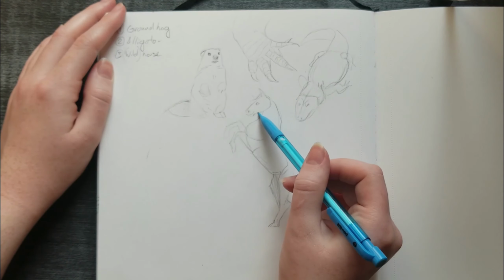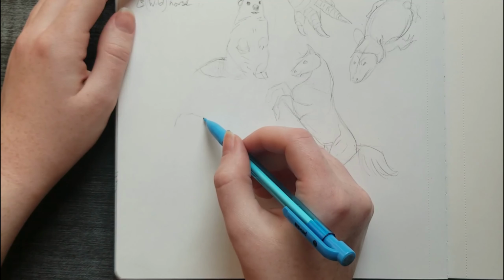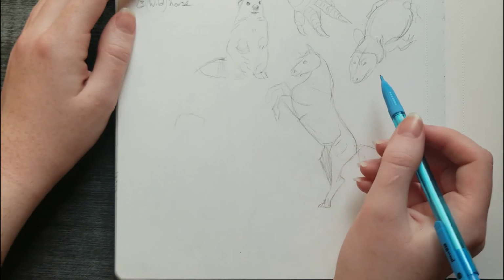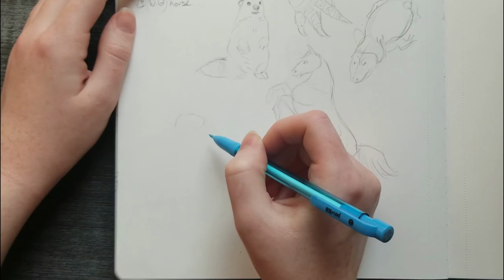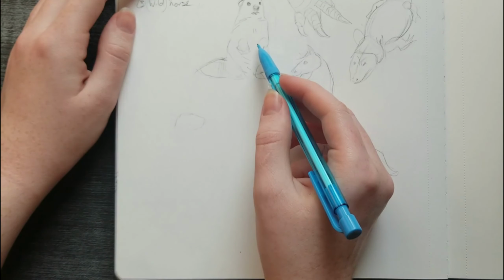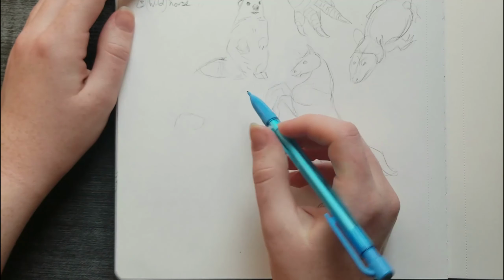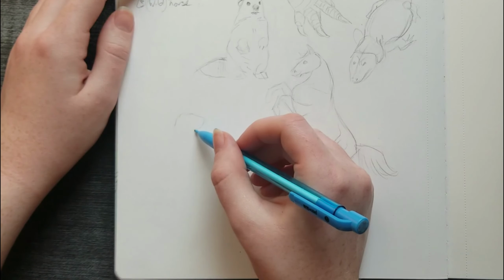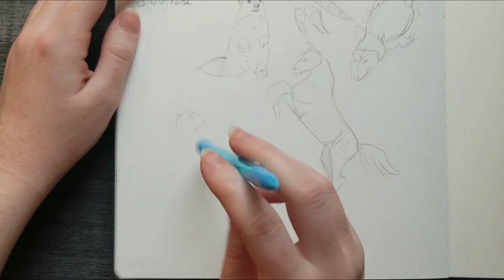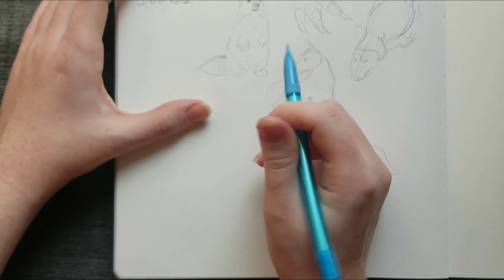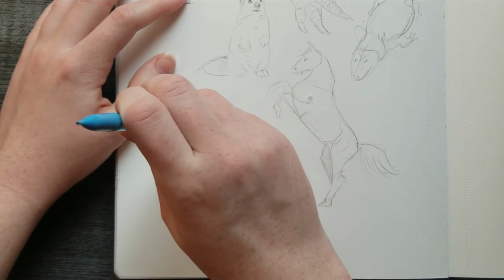Ooh, this has a long head, this has a long head. Not sure if I should make it more, because this definitely is a carnivore. Is it an omnivore? Herbivore? What shall it eat? I kind of like the idea of giving it lots of teeth. Okay, longer head.